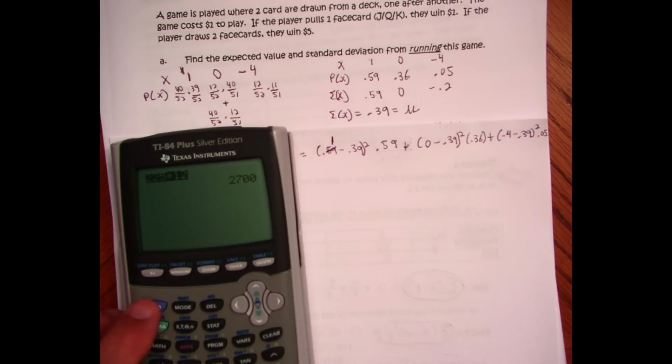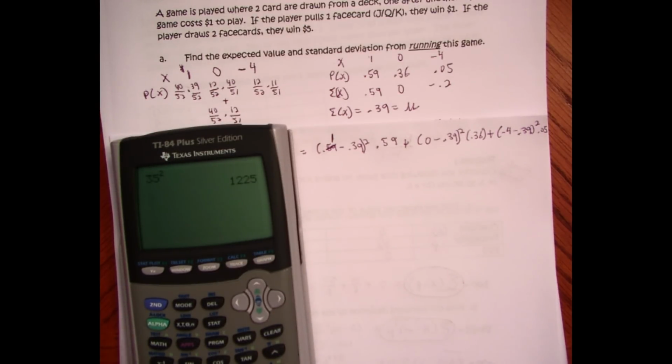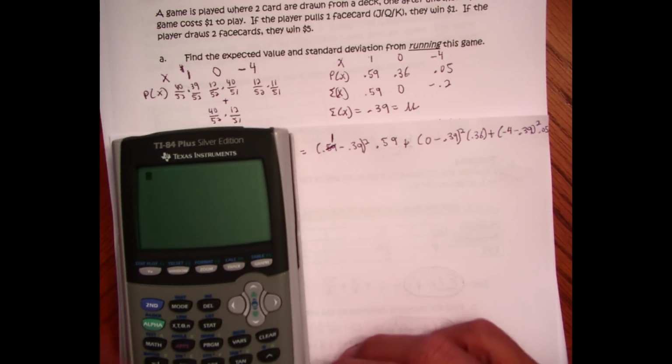Alright, what's going on here? Minus 4 minus 0.39 squared times 0.05.